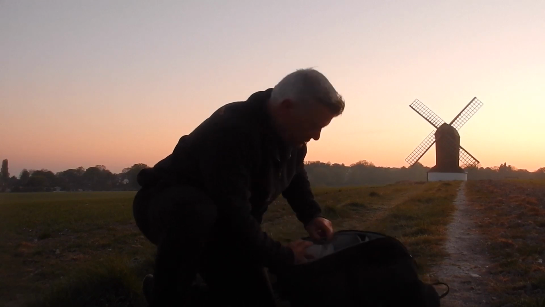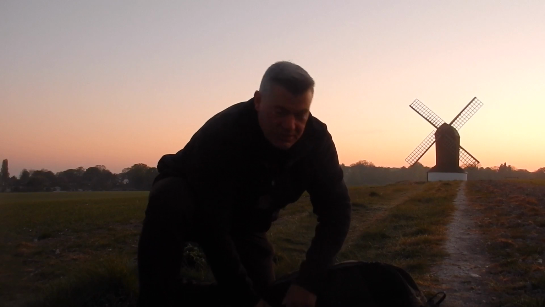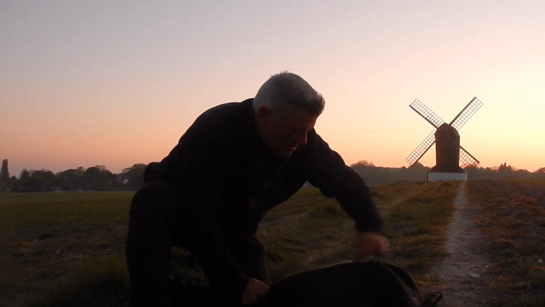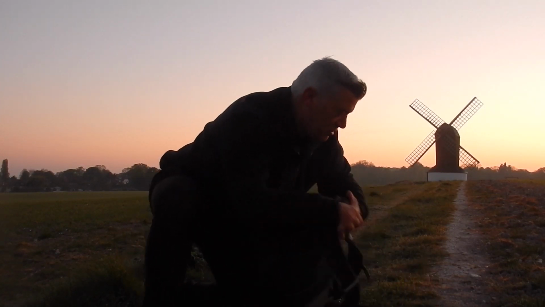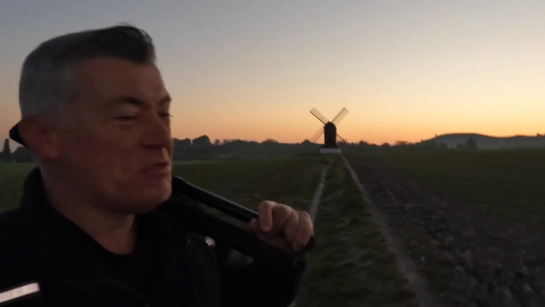I think I got some really good drone shots there. We had some mist and cloud coming in, which was brilliant. So hopefully some really nice atmospheric shots. Don't do what I just did and whack myself on the head with the camera. Right, anyway, that's Pitstone Mill done.